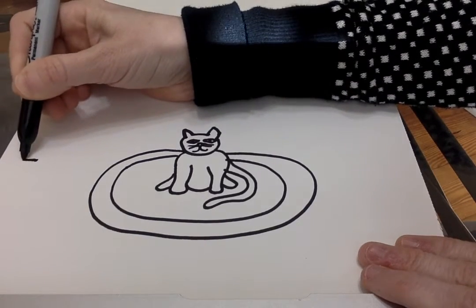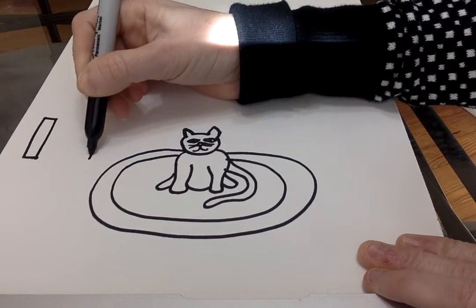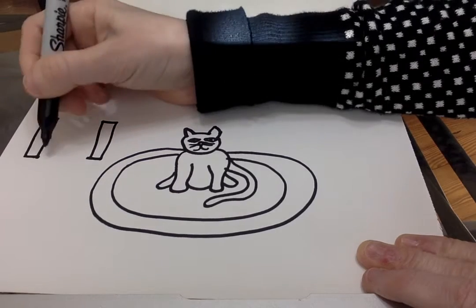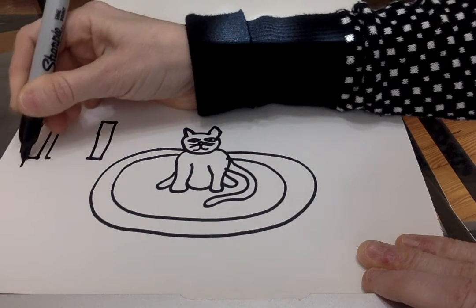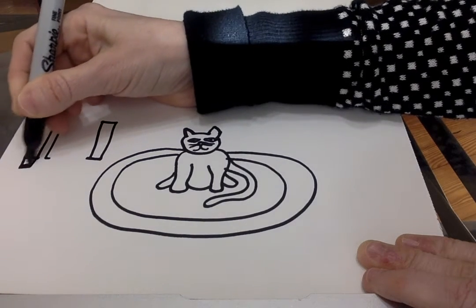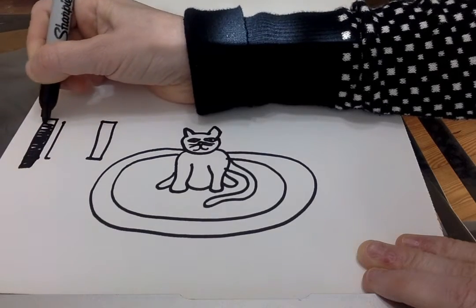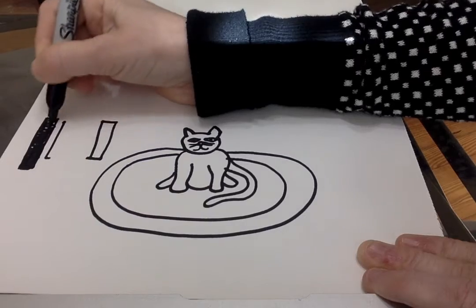And I want to have my table legs really look real with perspective. So I'm going to have two longer table legs on the outside. Here, I want to make them longer. So I'm going to fill that in so you guys can see it really good. All right, so there's my long outside table leg.